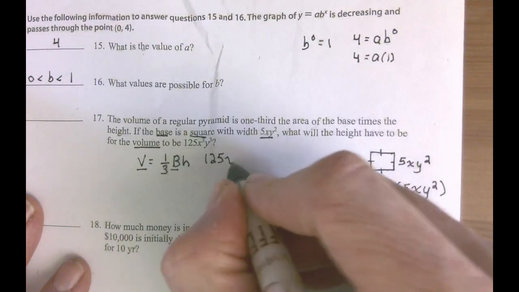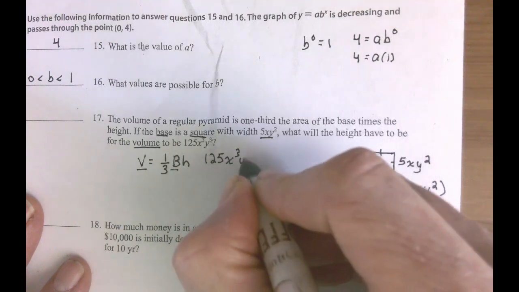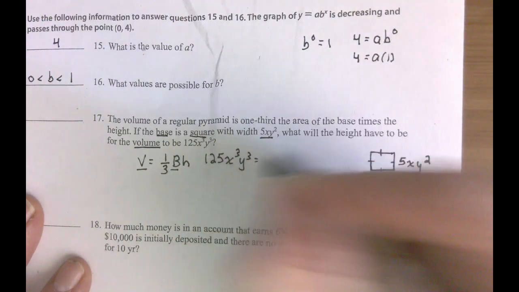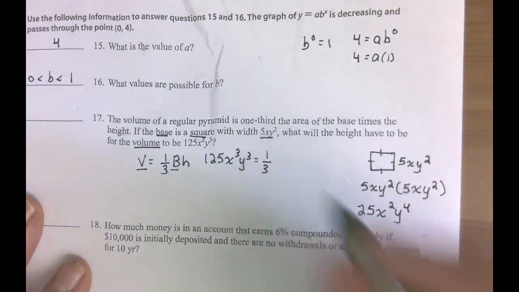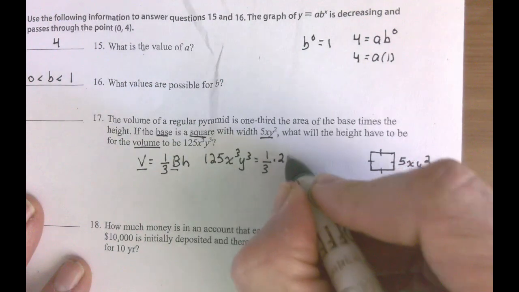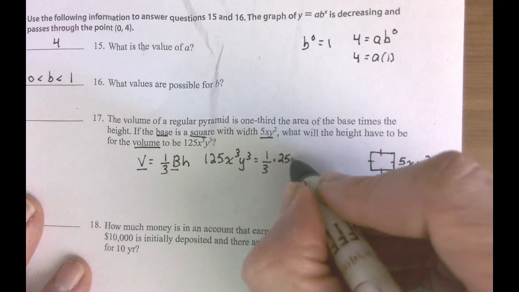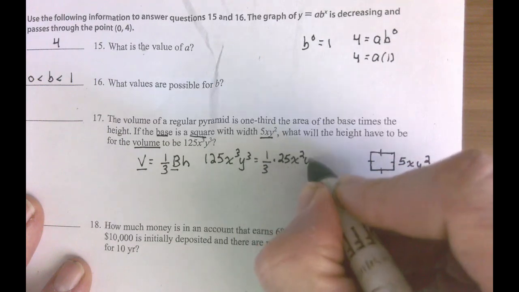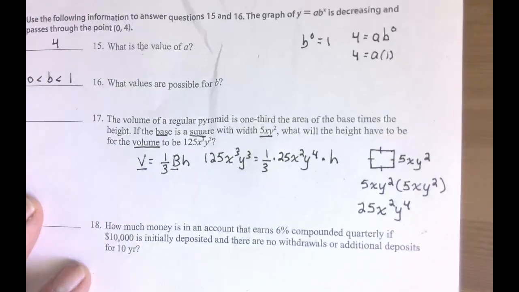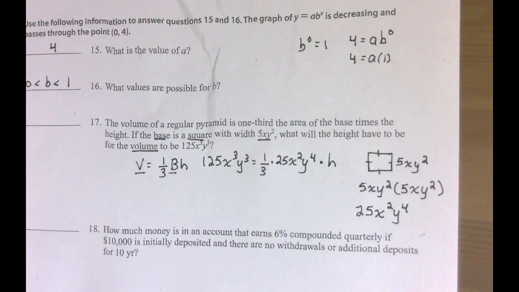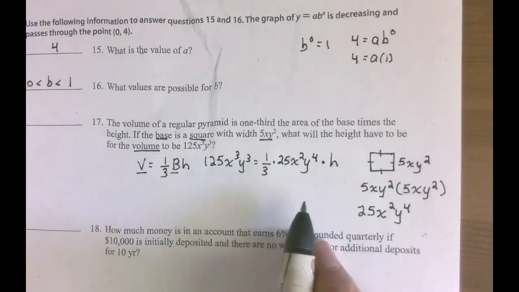So we got 125x cubed y cubed equals 1/3 times this, which we just found, 25x squared y to the 4th, times h. A lot of letters in there.